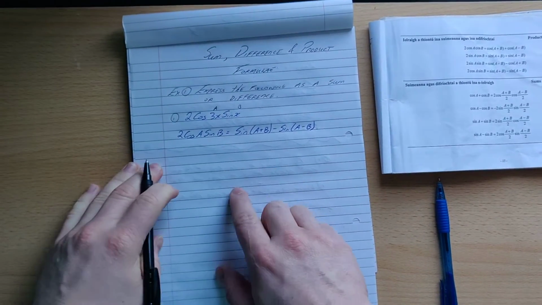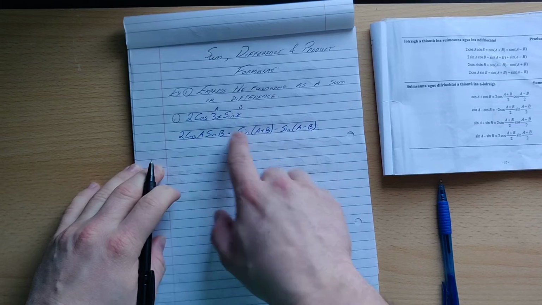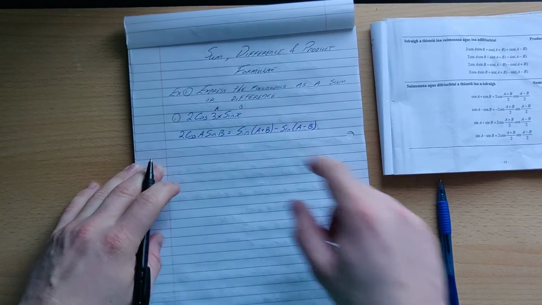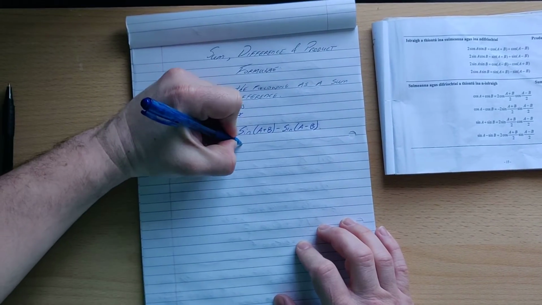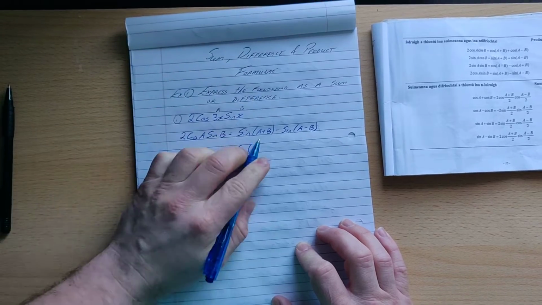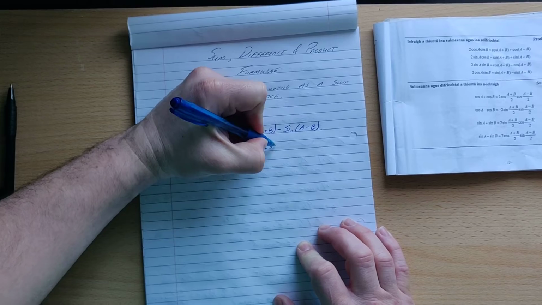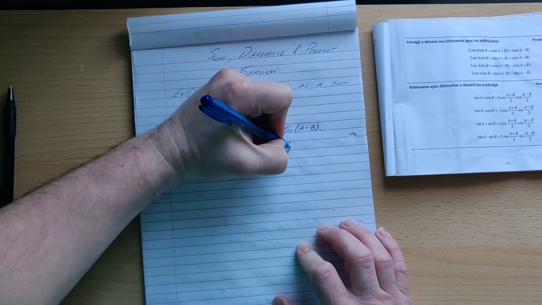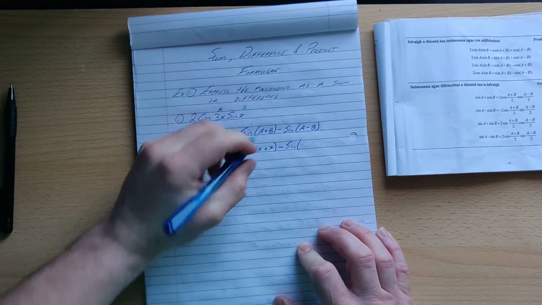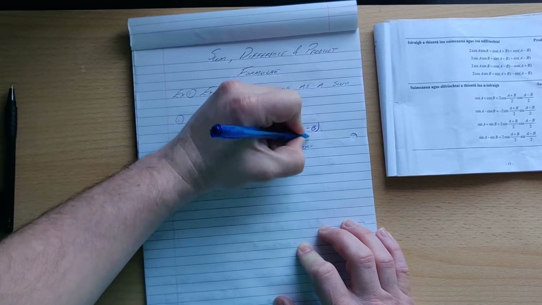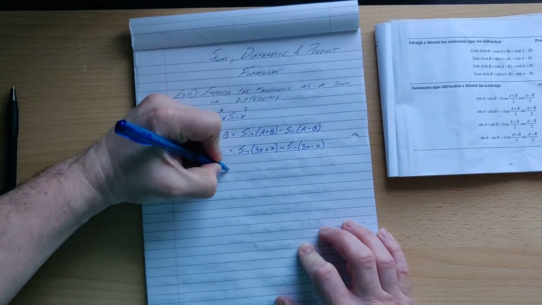So what I'm going to do is replace A and B down here with 3x and x in the right place. So we've sine A, which is 3x, plus B, which is 1x, minus sine A again, which is 3x, minus B, which is 1x.